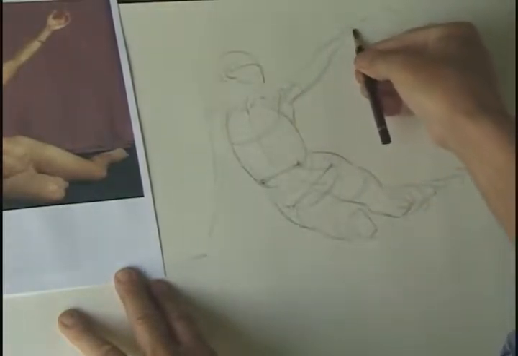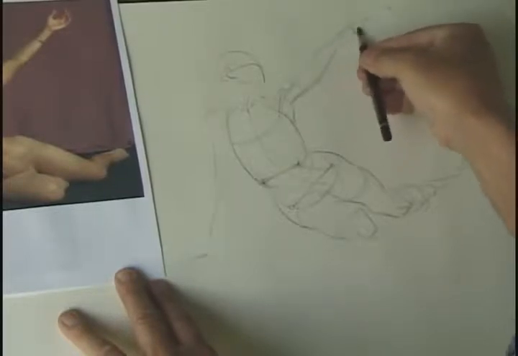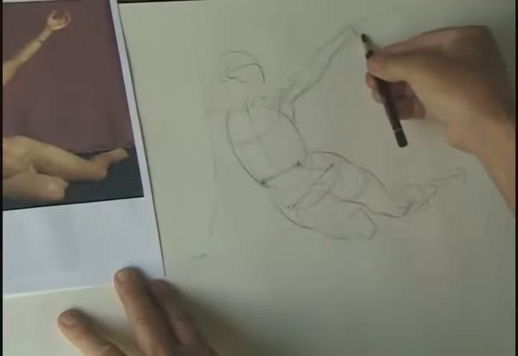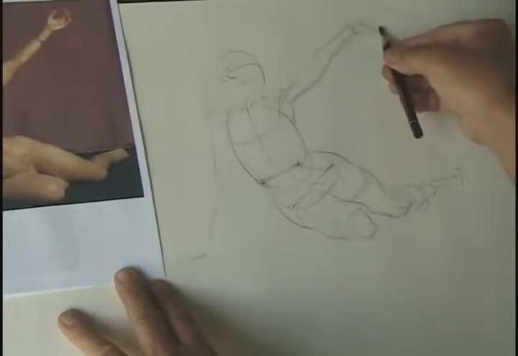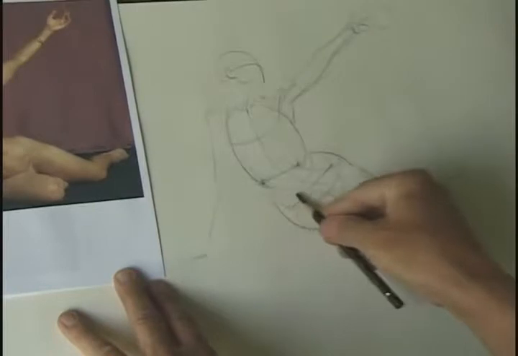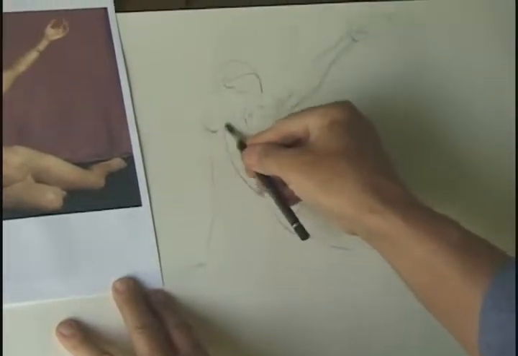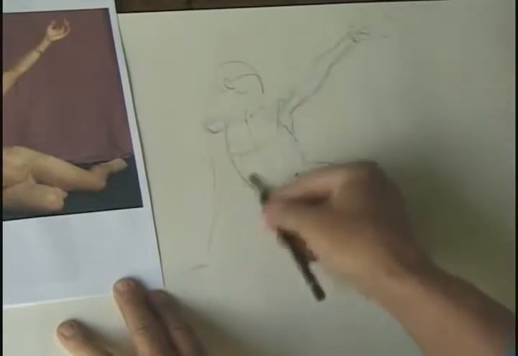The wrist I almost always focus on as a box form and visualize as transparent, so I'm drawing through it three-dimensionally. And the shoulder is coming forward, so this becomes a boxish form again.